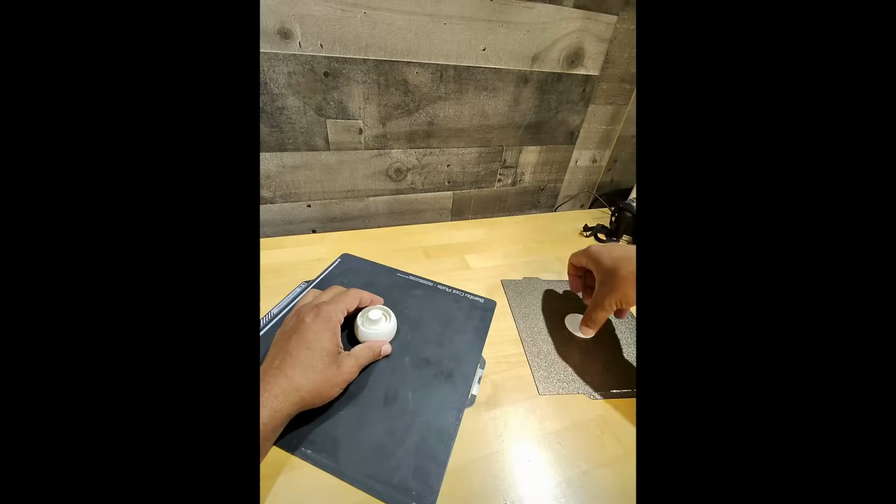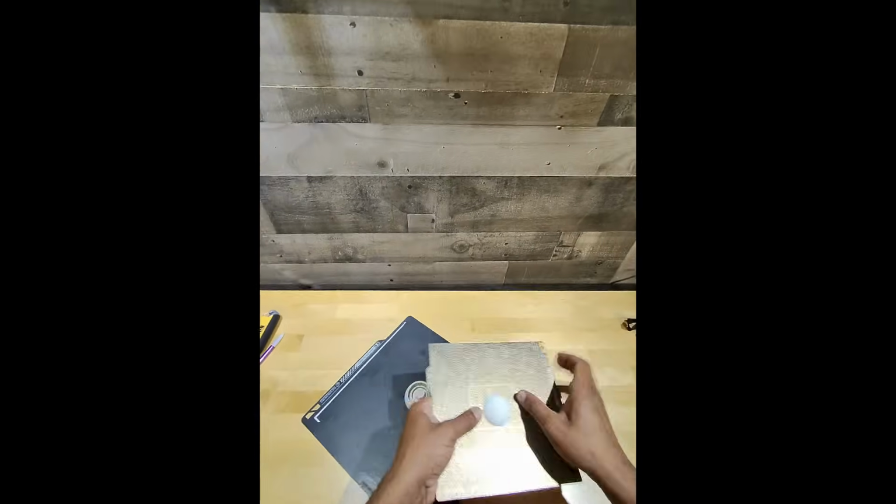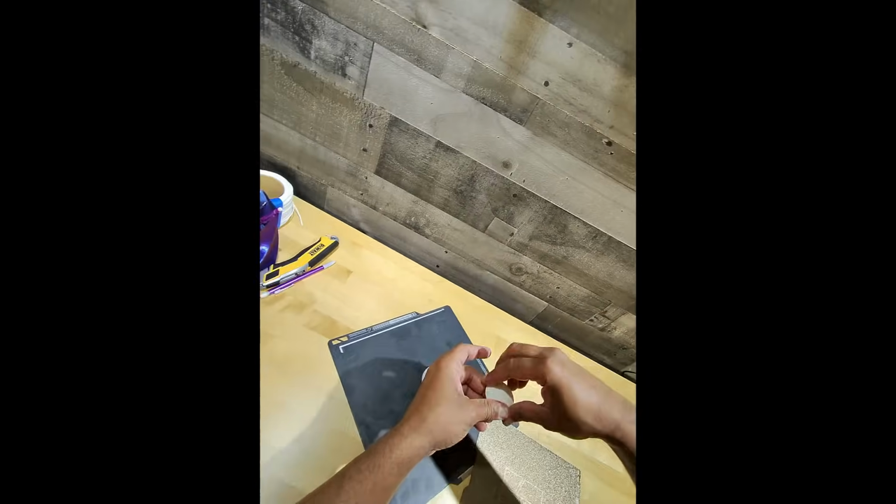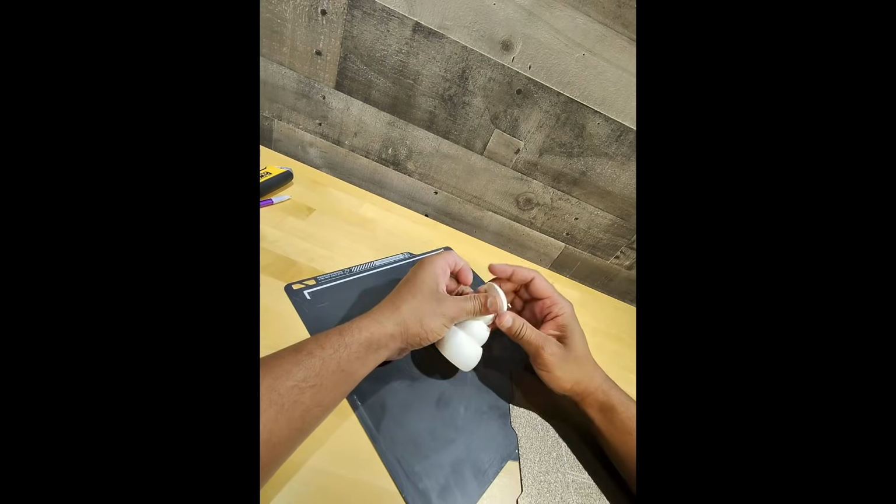And let's try the hat, and I'm just realizing I forgot to do the handle here, the hook. But let's just check the fit.